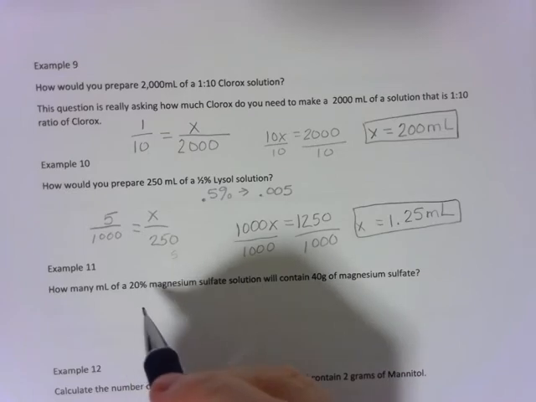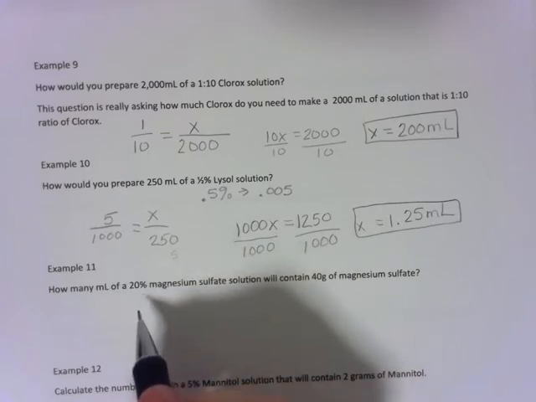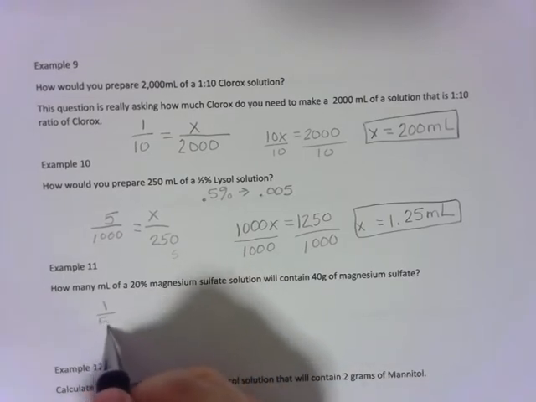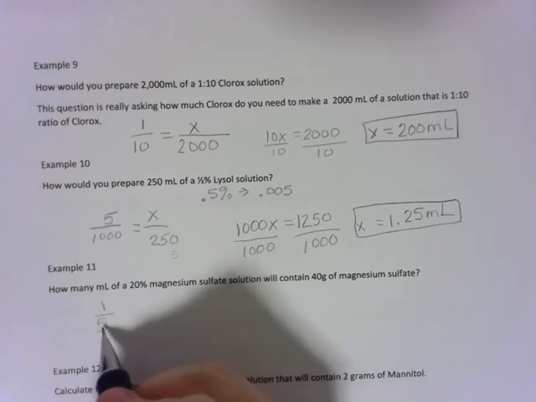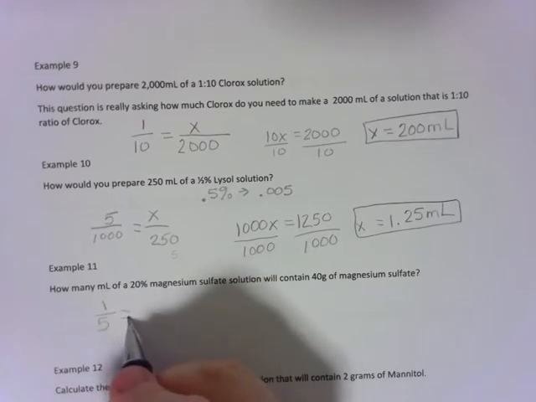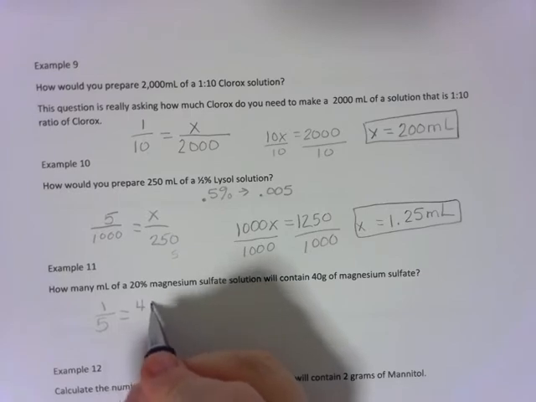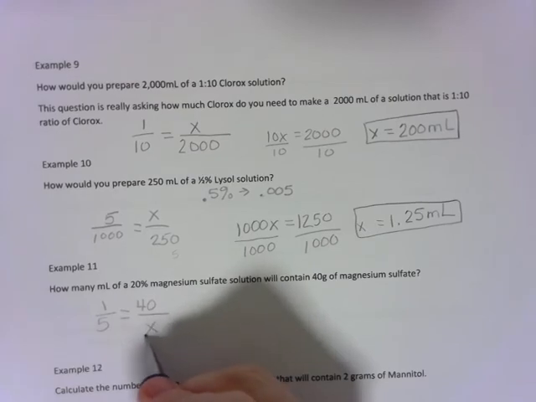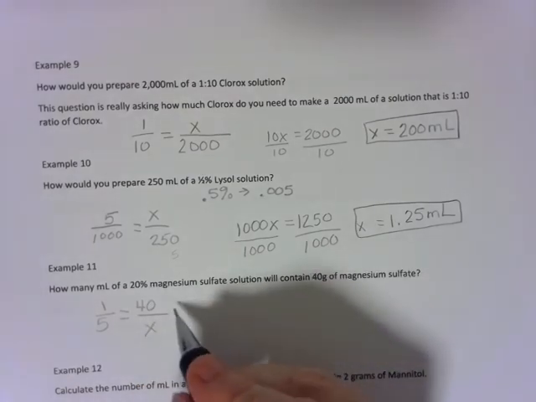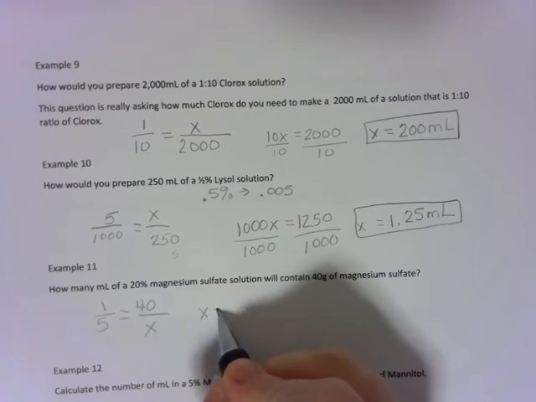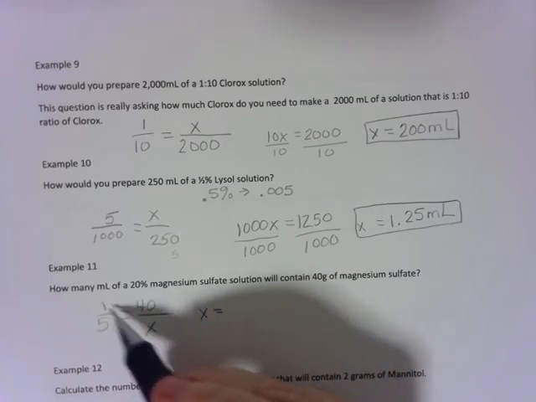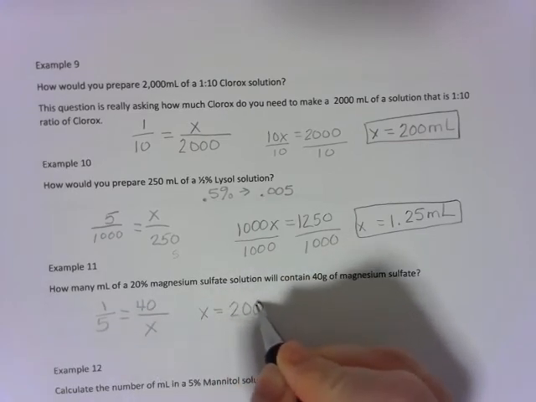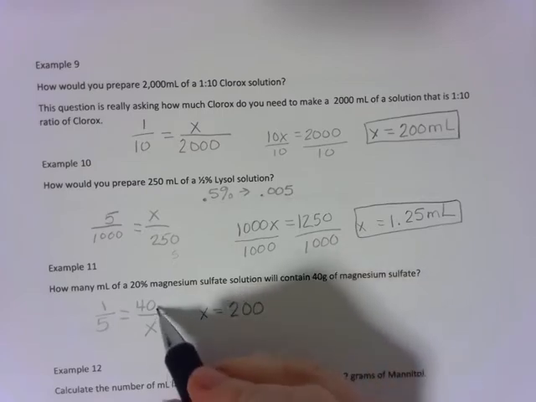Example 11, we're talking about 20%. 20% is representative of 20/100, which reduces to 1/5. We have 40 grams of solute over, we don't know how much solution. So we do our cross product and we get X equals 1 times X is X, 5 times 40, 200, and remember this is grams over mLs.